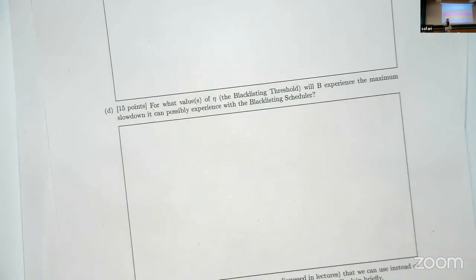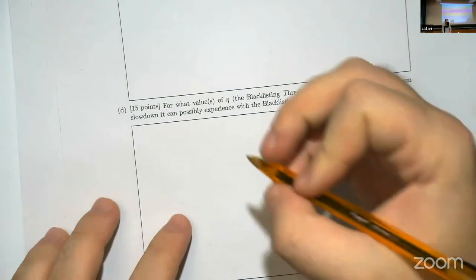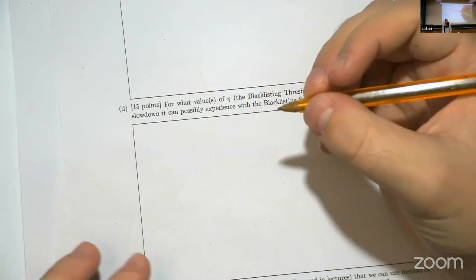Okay, so in the previous answer, we found out that with n equals 0, or with n larger than or equal to 6, things are the same. The slowdown is exactly the same, right? Which means that the slowdown of A for n equals 0 and n larger or equal to 6 will be 1.5, correct?